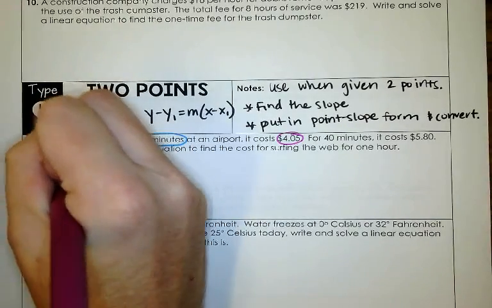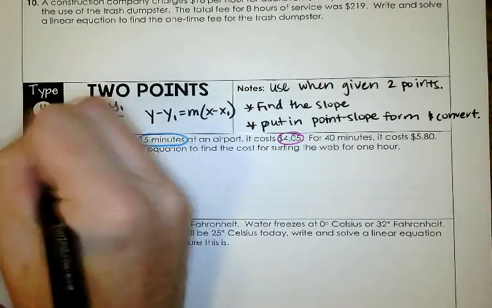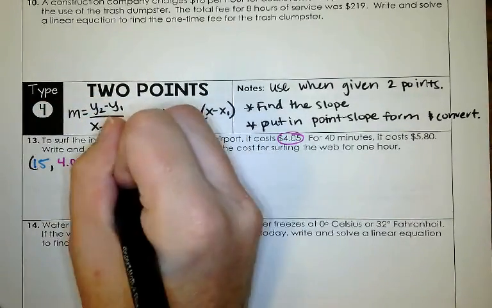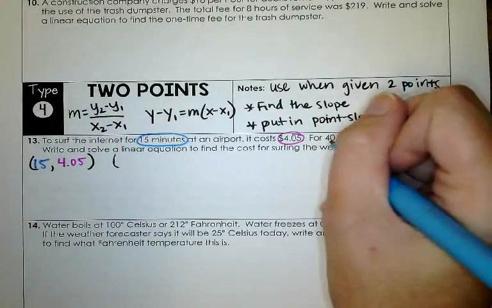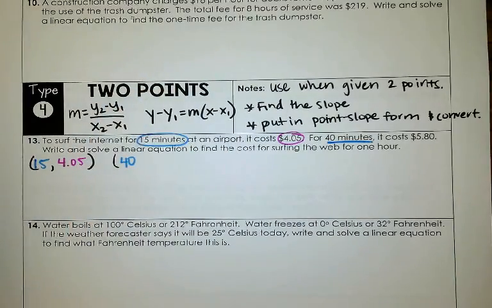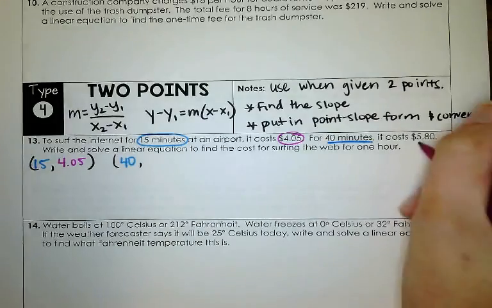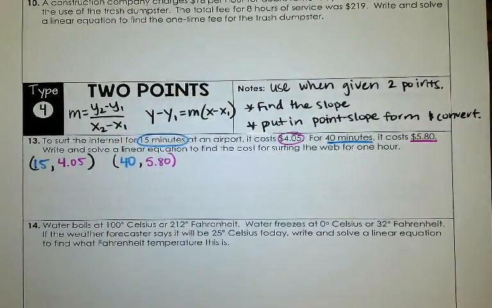Okay. But we also are given another point, aren't we? If I want to surf for 40 minutes, surfing the web, how much is that one going to cost me? $5.80. Okay, do you guys feel good about how I got my 2 points? Remember, time is always x.